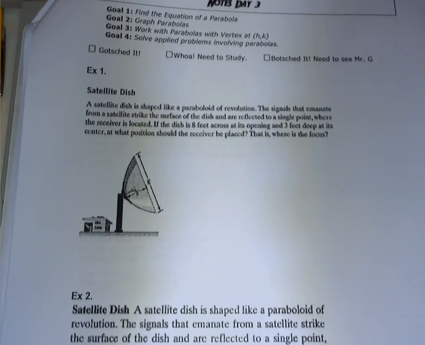Example number 1, we have a satellite dish, and it's shaped like a paraboloid. Now, a paraboloid is basically a 3-dimensional parabola. So if you take a parabola and then spin it 360 degrees, it creates a 3-dimensional shape, which is a paraboloid. The signal that emanates from a satellite strikes the surface of the dish, and then it's reflected to a single point where the receiver is located. We call that the focus, right? So the focus is in the dish. That's where the receiver is located.